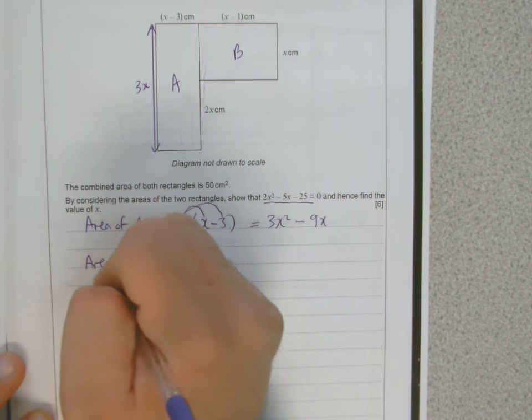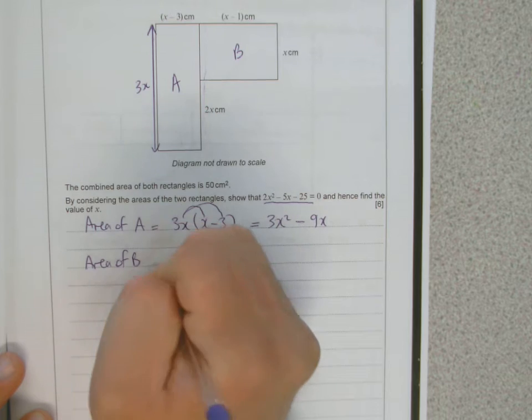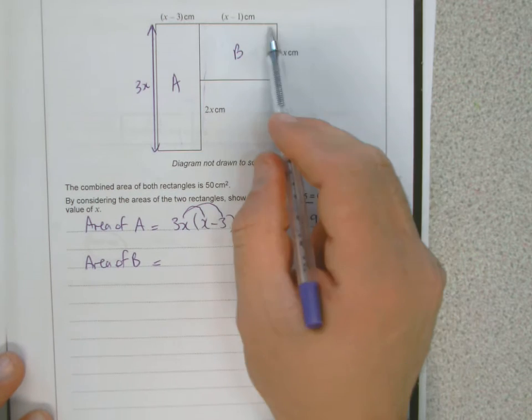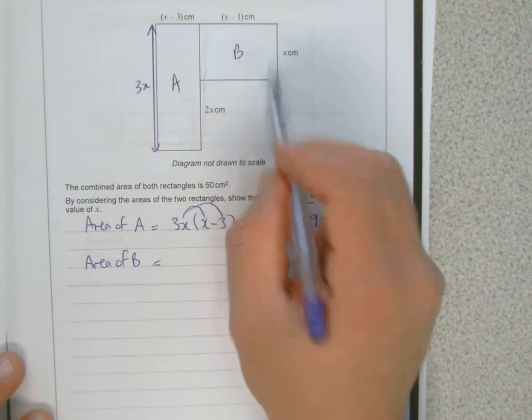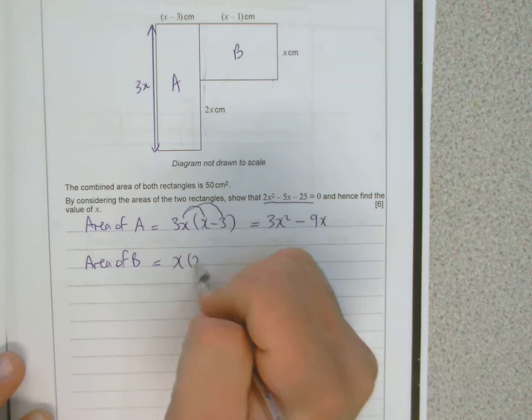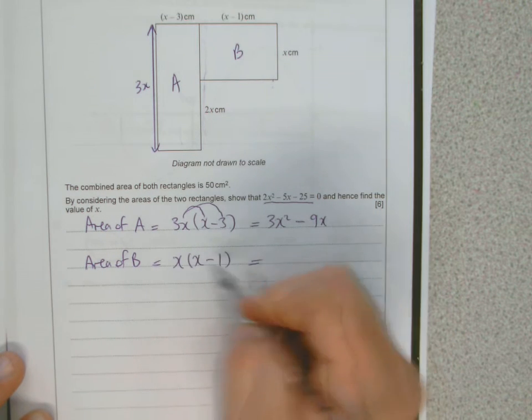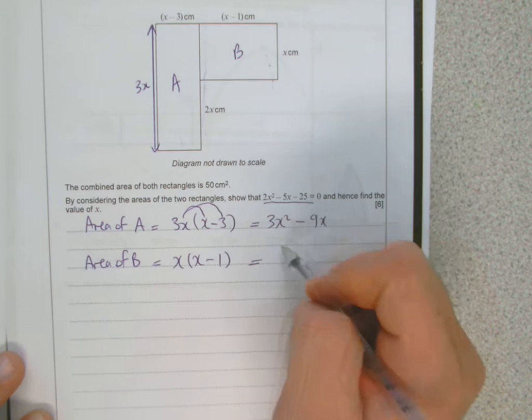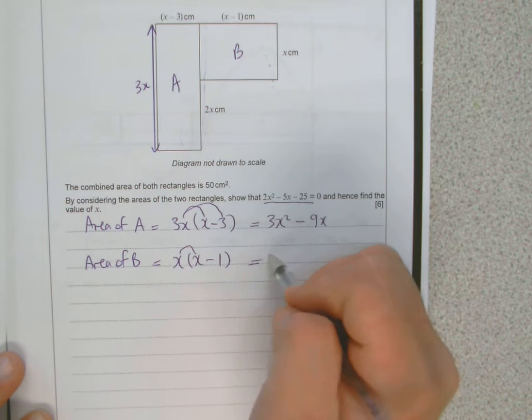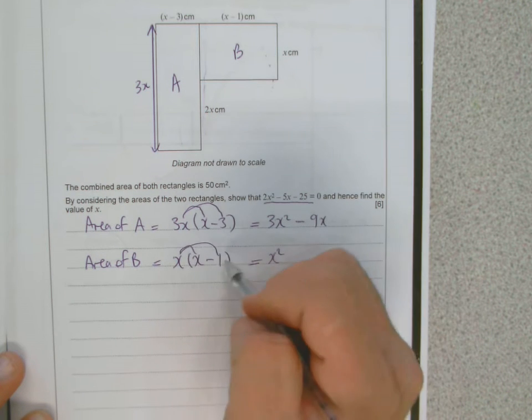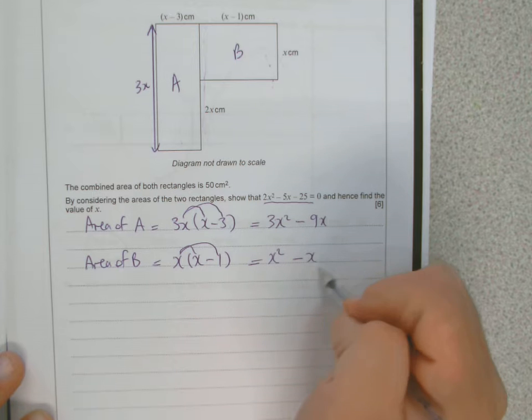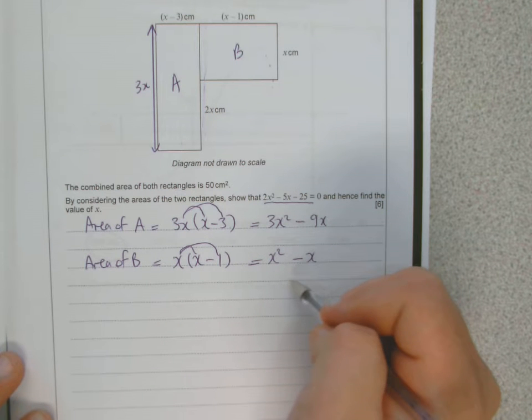B, area of B, we've got the length times the width, so x minus 1 times x. When you multiply these out, x times x is x squared, x times minus 1 is minus x, so we've got that there.